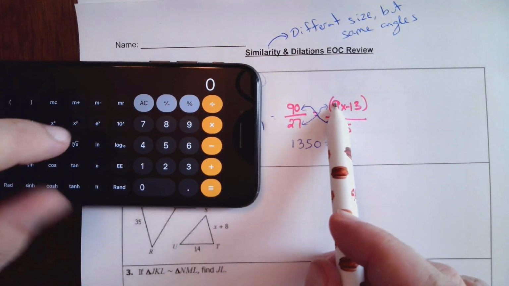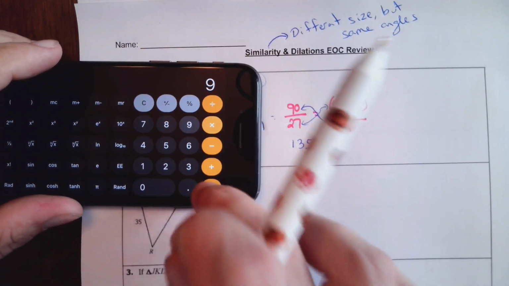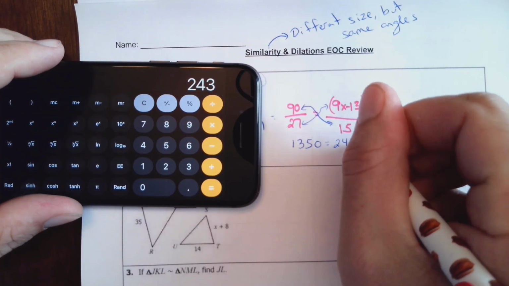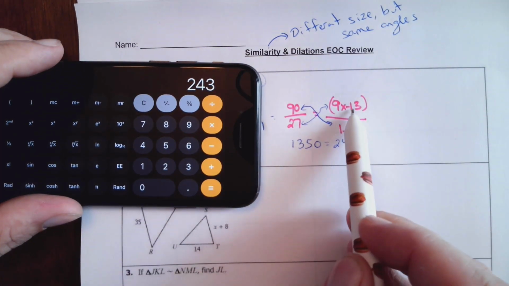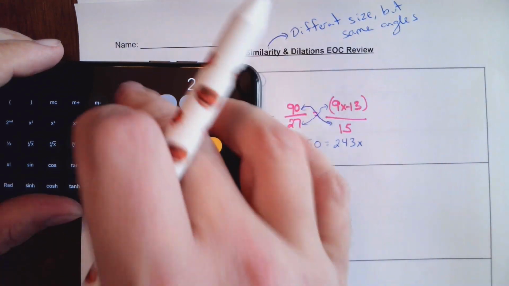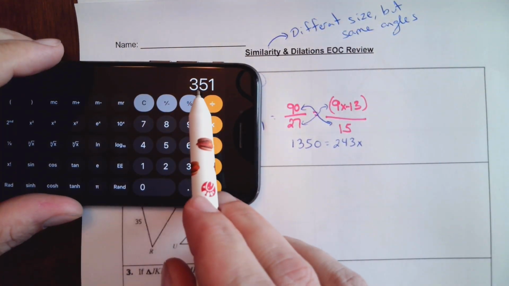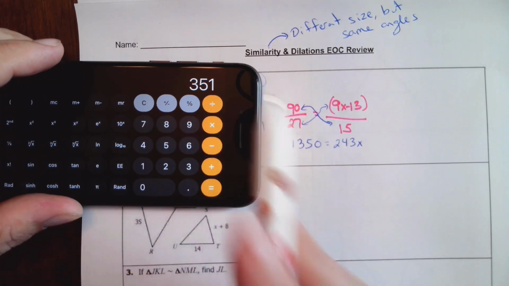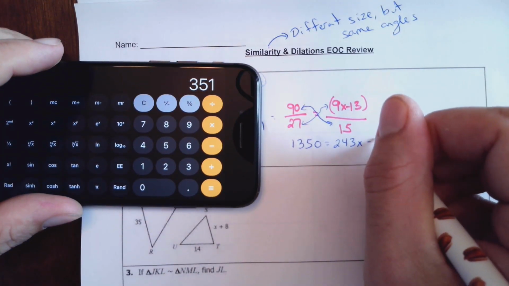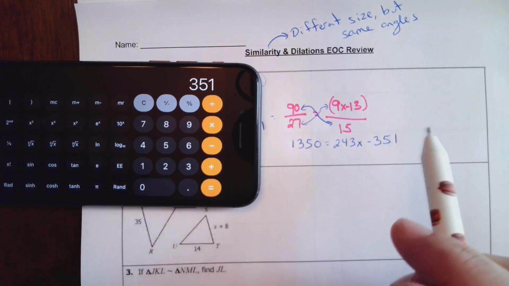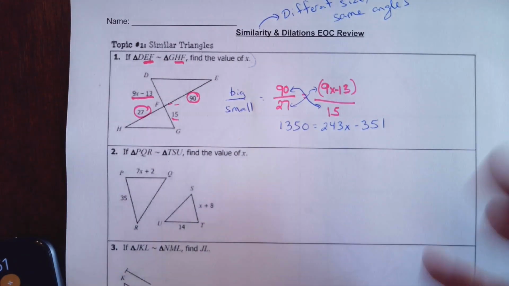So 27 times 9, 243, so that's 243x, and then 27 times 13 gives me 351, but it's subtract, so subtract 351.